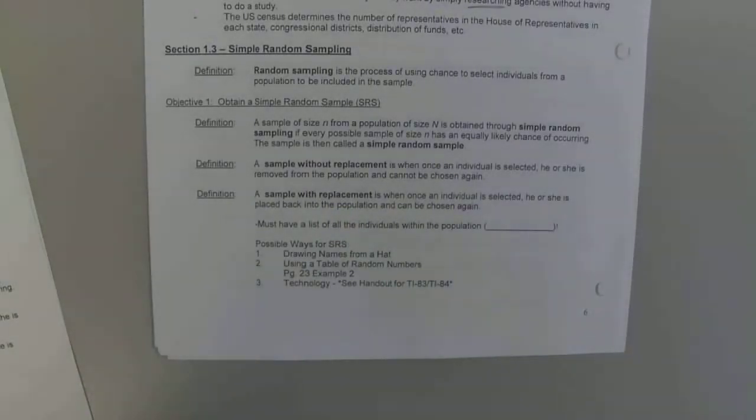Random sampling is the process of using chance to select individuals from a population to be included in the sample, all right? So objective one, and the only objective, is how do you obtain a simple random sample, also known as SRS. I do not call it SRS, but I like to put it on there. That way, in case my math lab uses SRS, you know what it means, okay?